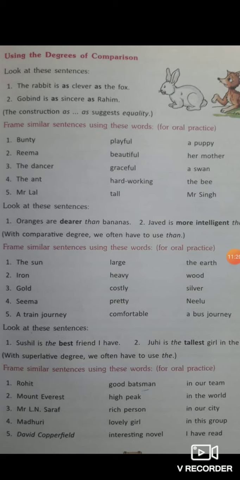So I hope the degrees of comparison are clear, and that you must have learnt by now how to form sentences using these degrees of comparison.